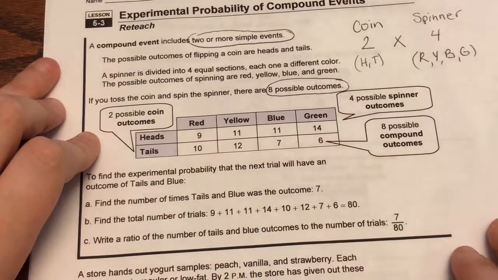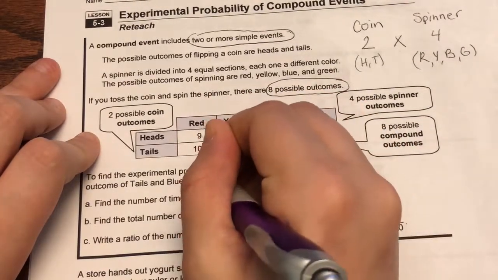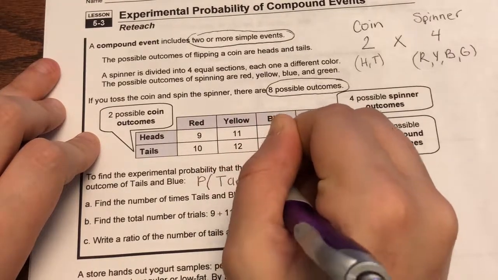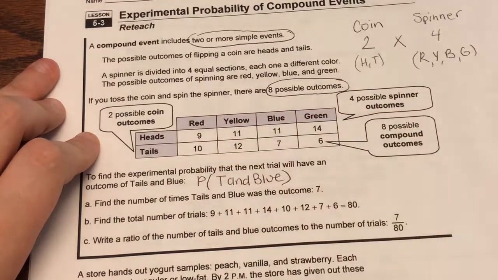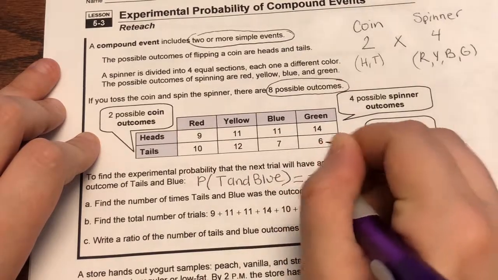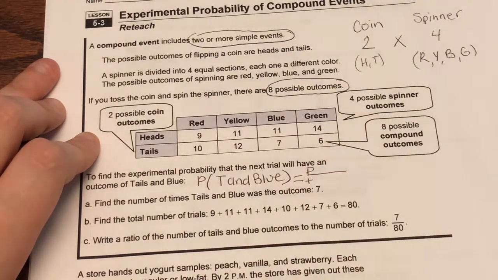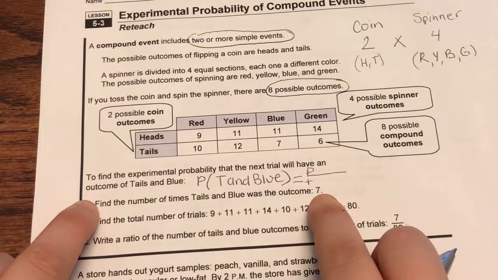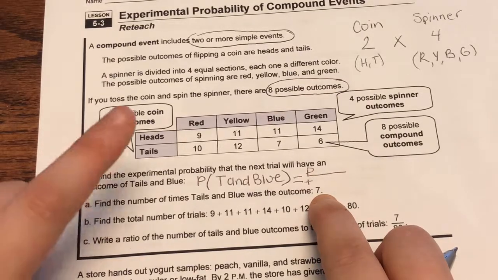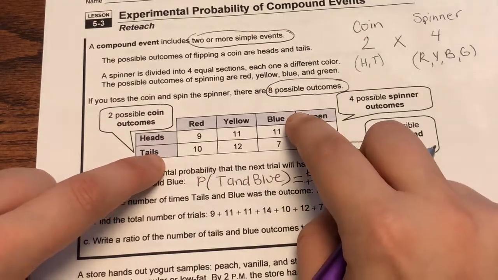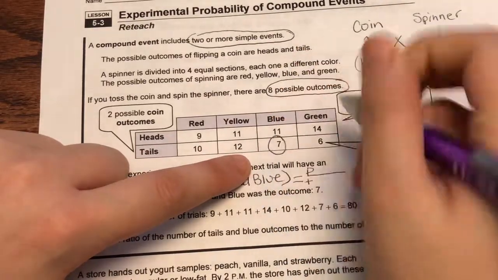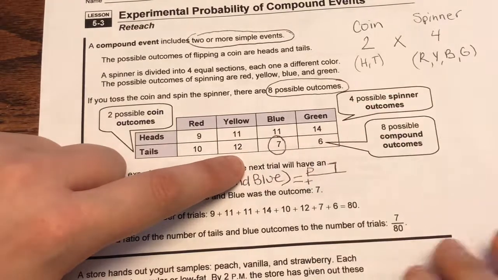So the first thing you always want to write is the probability statement. So I would have tails and blue. And you can write it out. And remember, it's still just part over total. Okay? So the first thing you're going to find is your part. Find the number of times tails and blue was the outcome. Well, they already told us it was 7, but let's figure that out. So what I do is I put my finger on tails, my finger on blue, and whenever they meet, that's my number. So 7 is my part.